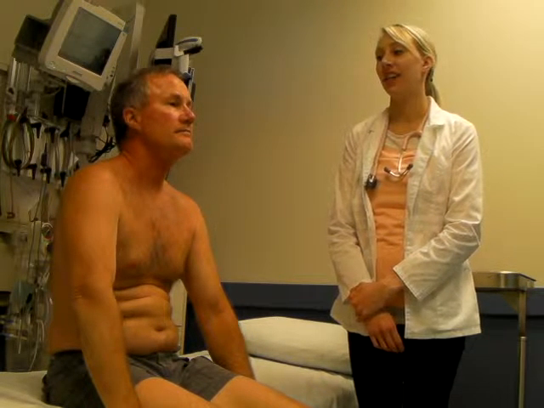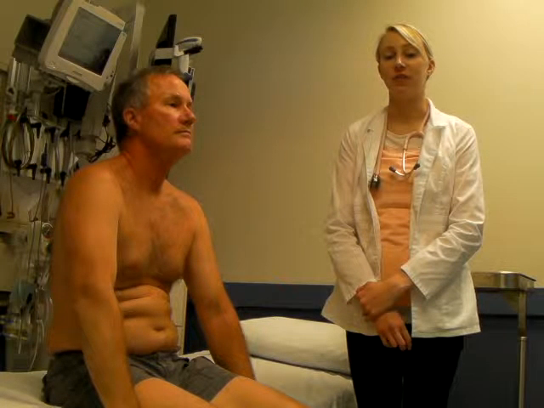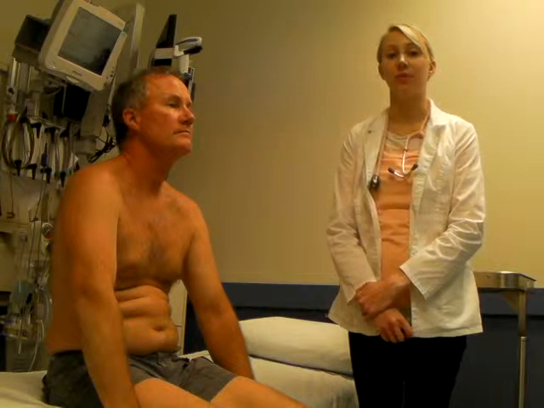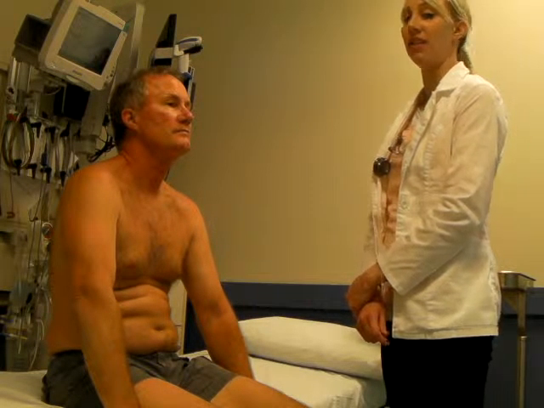Before we got started, I had him empty his bladder and put on a gown. After that, I obtained a full set of vitals and height and weight. I assessed his near vision with the Rosenberg chart and his far vision with the Snellen chart. To get started, I am going to begin with the face and head.